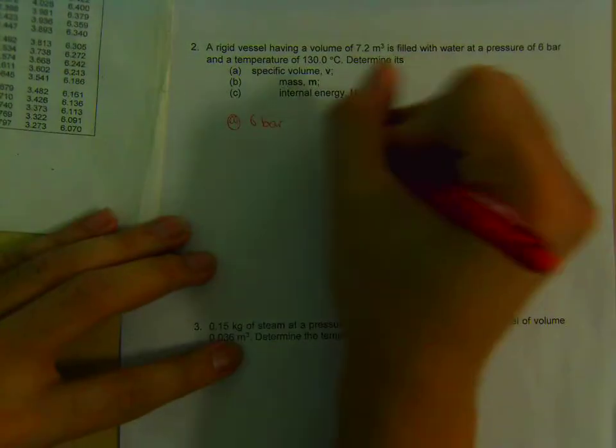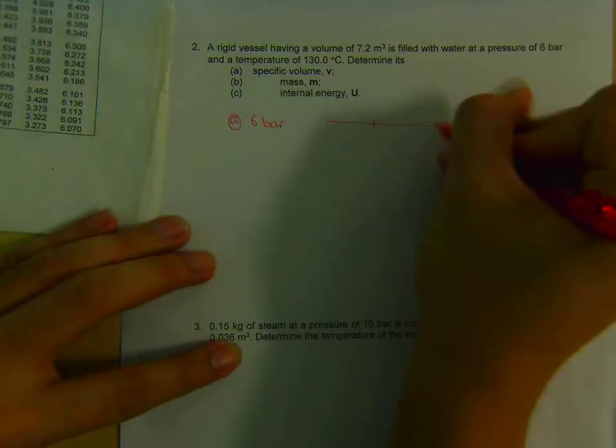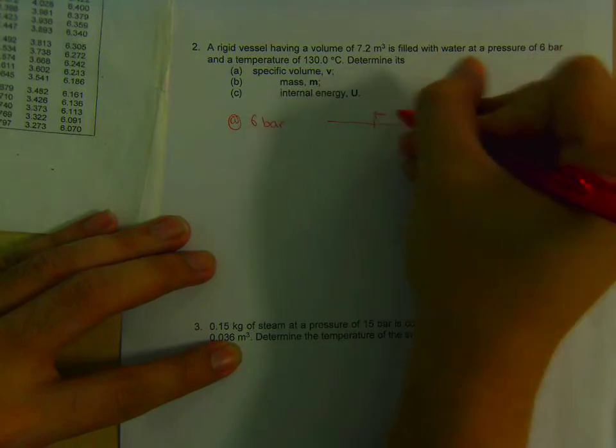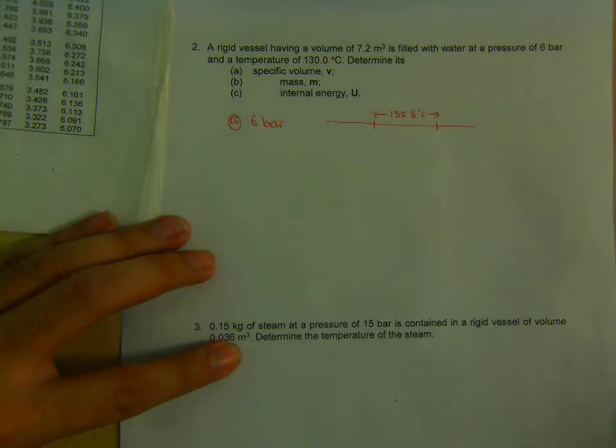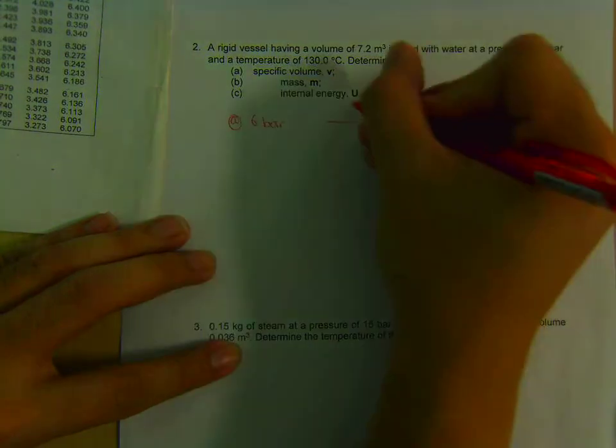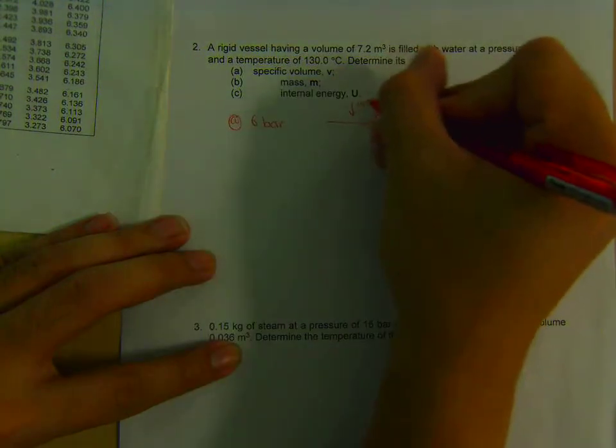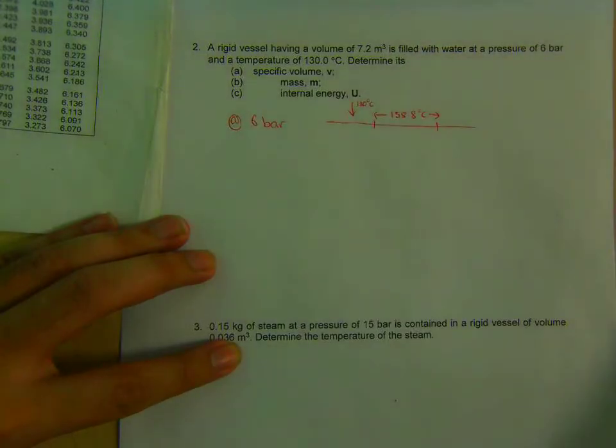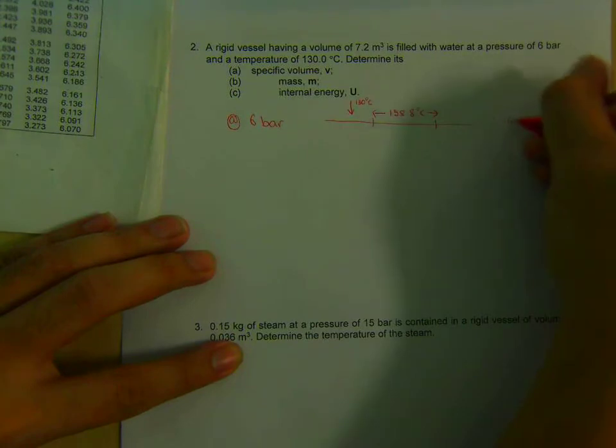Okay, so if you draw the number line again, anything in between here will be 8.8 degrees Celsius. Okay, so since we are given 130, 130 is here. Therefore it is compressed water.